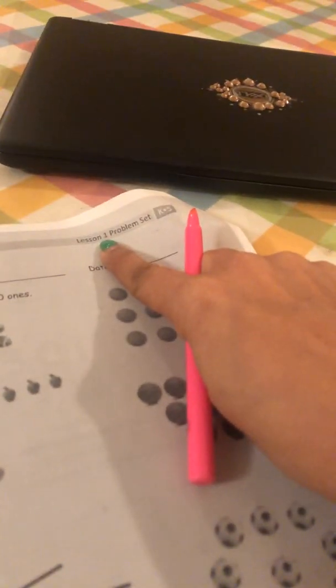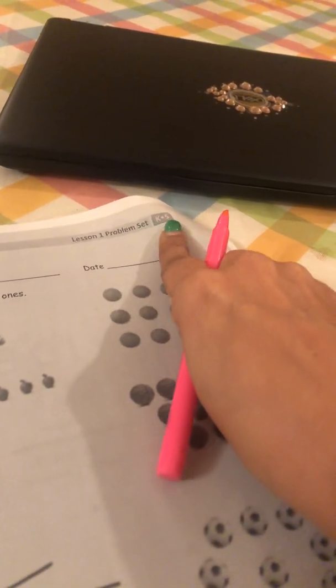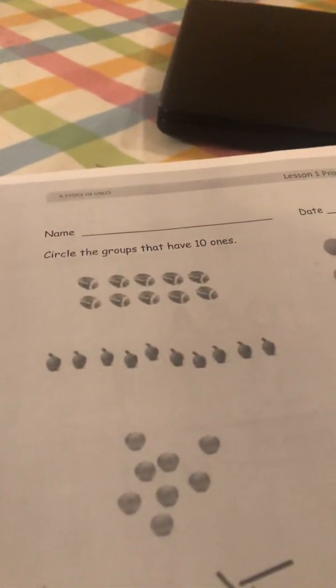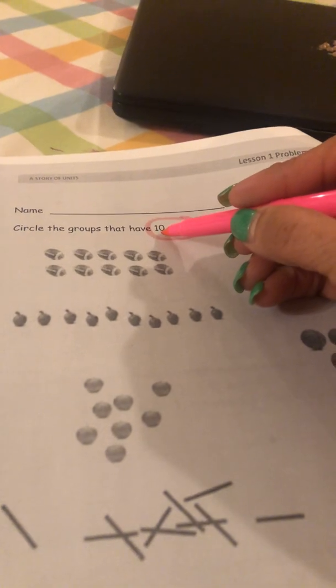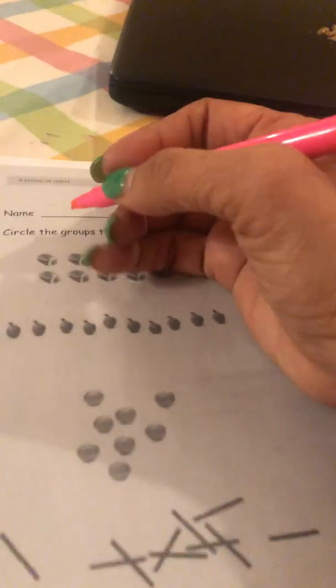Okay, here we are on lesson 1, problem set. We're on module 5. All right, let's look at our instructions. It says, circle a group that has 10 ones. So we're going to circle our information, 10 ones. How many ones are in 10? 10. So we're just going to count.